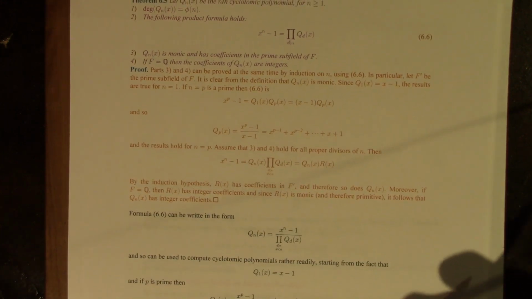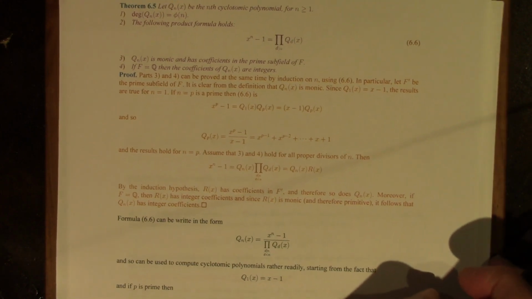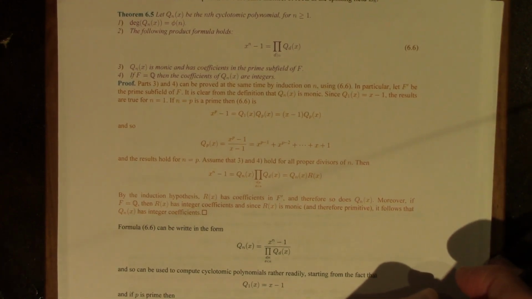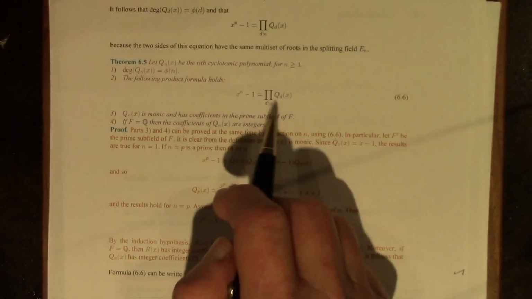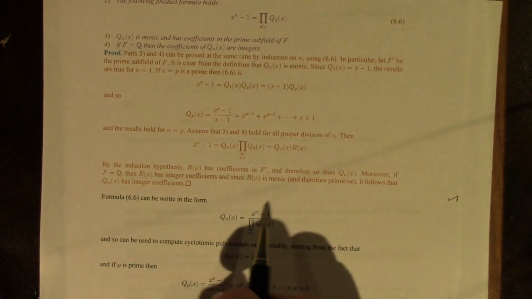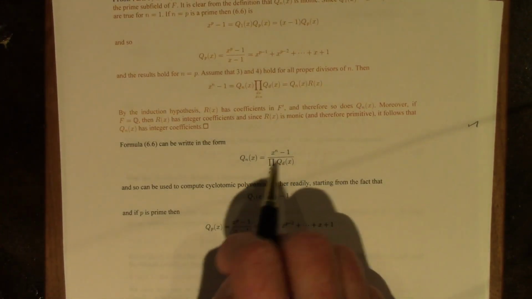This is a little bit of ring theory we discussed in that course concerning polynomials over a ring, over a unique factorization domain, and so on. Now, this formula here can be written in this form.